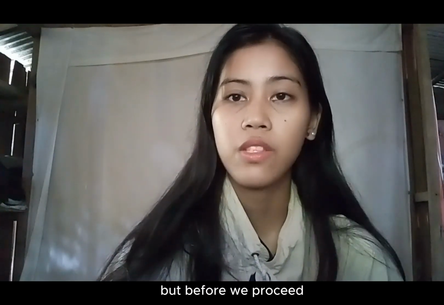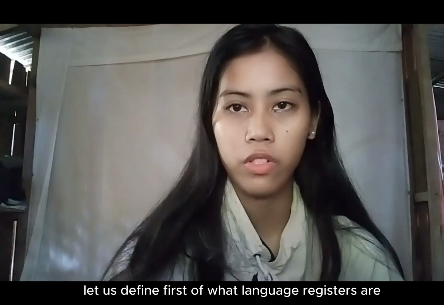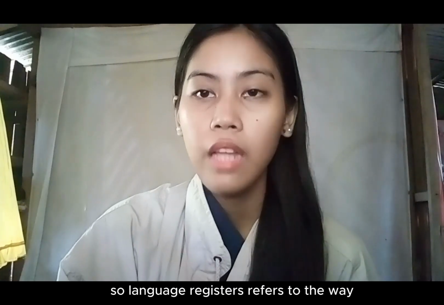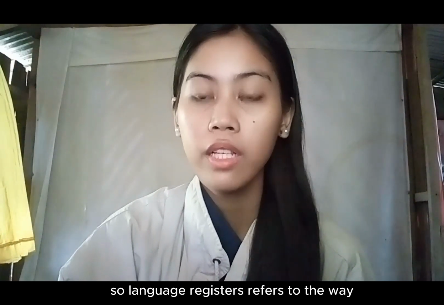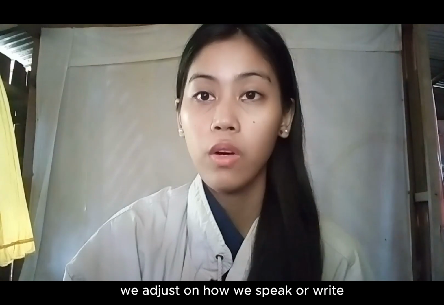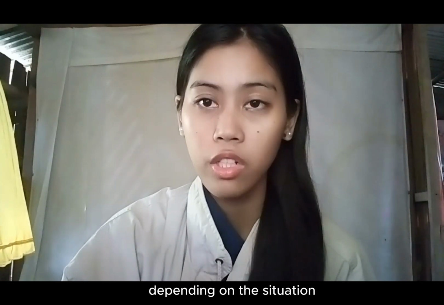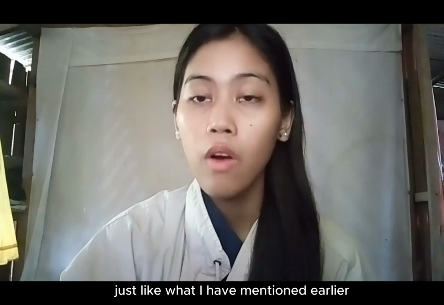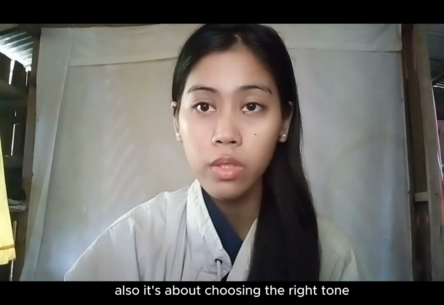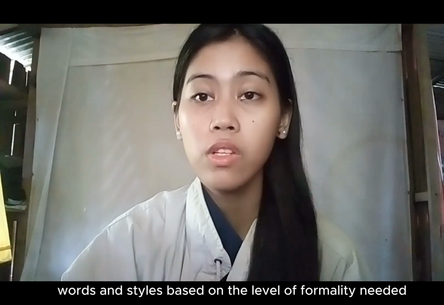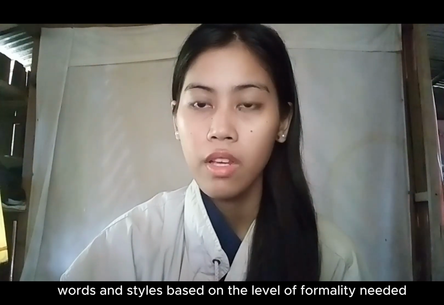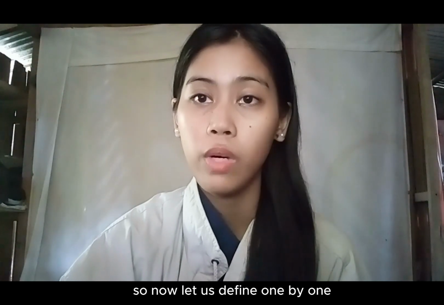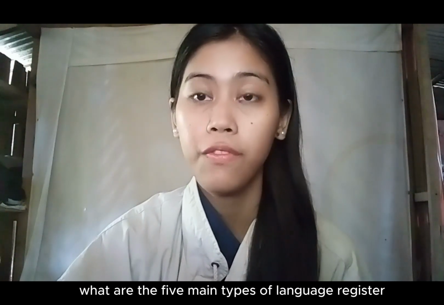But before we proceed, let us first define what language registers are. Language register refers to the way we adjust how we speak or write, depending on the situation, purpose, and audience, just like what I have mentioned earlier. Also, it's about choosing the right tone, words, and styles based on the level of formality needed. So now let us define one by one the five main types of language register.